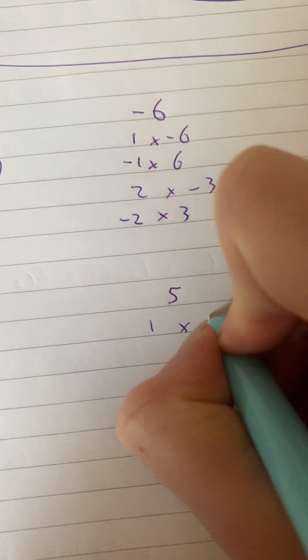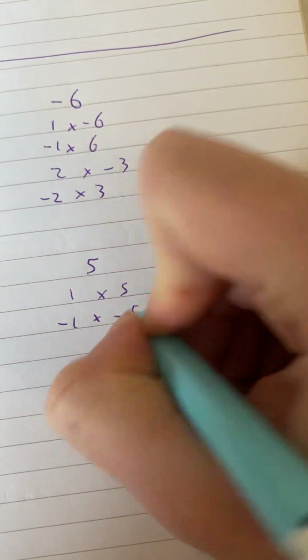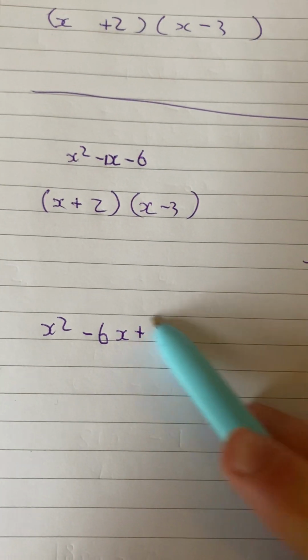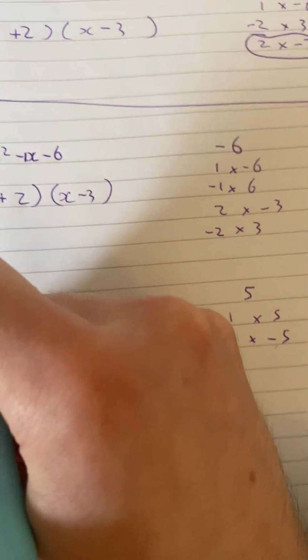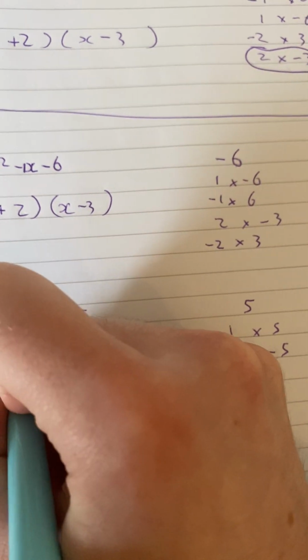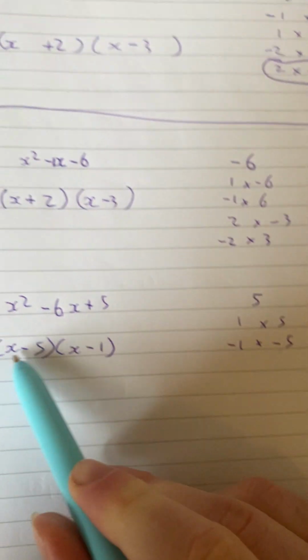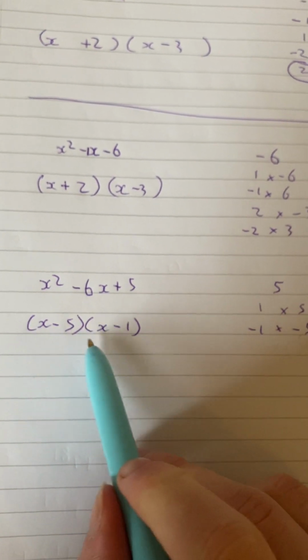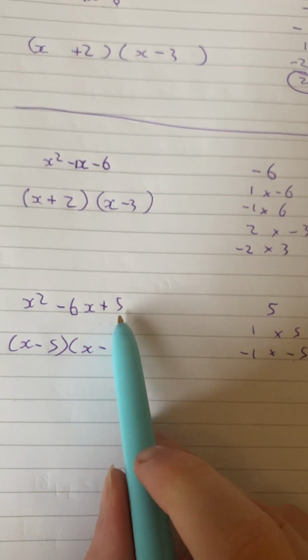Well, 1 by 5, or minus 1 by minus 5. Which of these will add together to get minus 6? Minus 1 and minus 5 gives us minus 6. Then in one bracket, we have x minus 5, and in the other bracket, x minus 1. If we were to multiply this out, we'd get x squared minus 5x minus 1x, which gives me minus 6x plus 5.